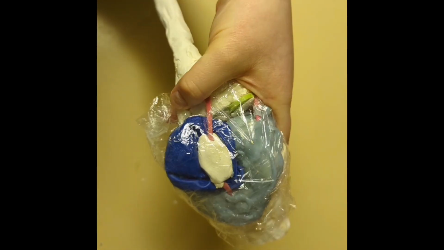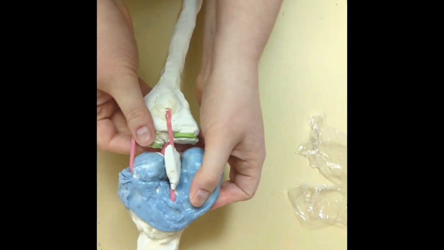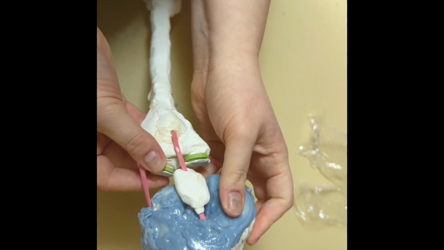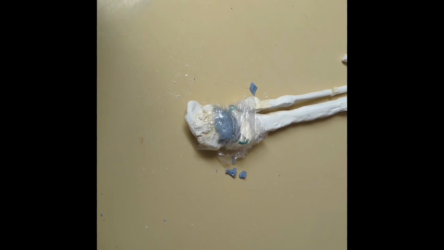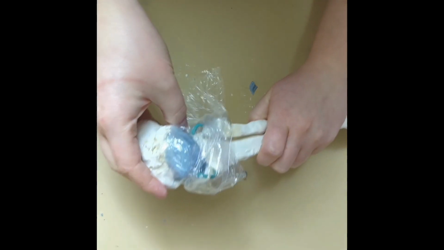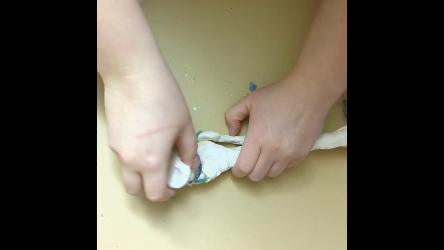Next up, we have the knee. As you can see, that joint capsule is represented by the plastic wrap, and the articular cartilage underneath. And lastly, we have the ankle. You can see that joint capsule there, and also the articular cartilage.